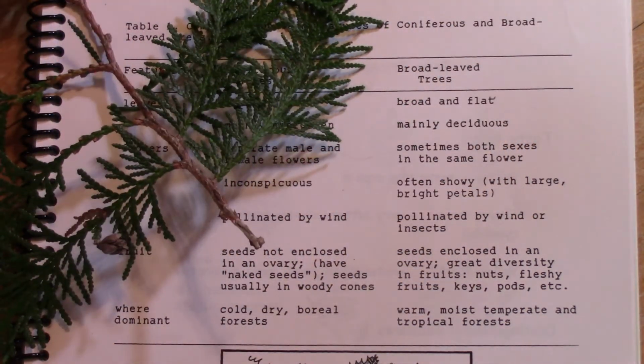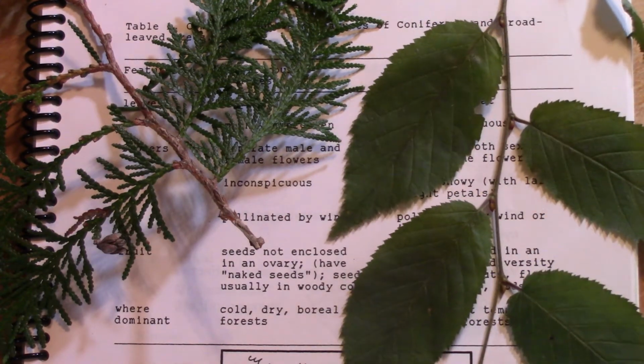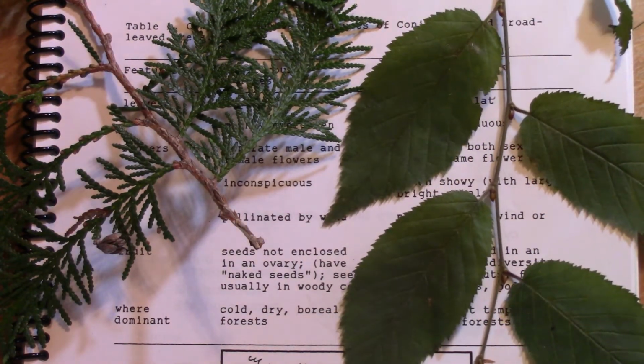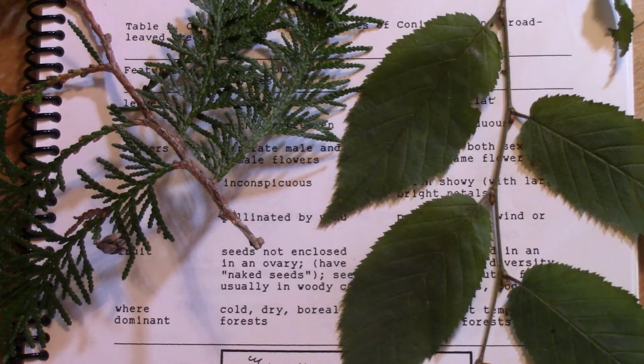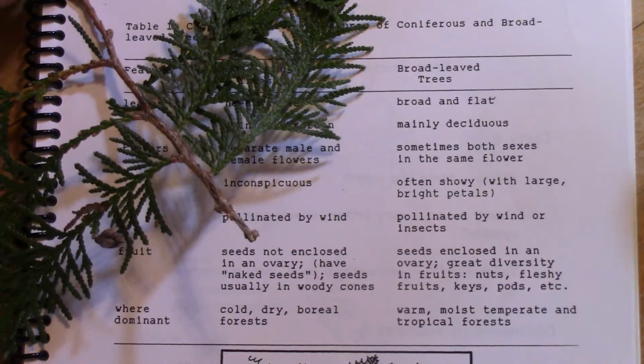The broadleaf trees are flowering plants. Every single broadleaf tree has a flower. You might not have seen all of them. Oranges and apples and cherries have very beautiful, conspicuous flowers. But maple trees and oak trees have flowers too. They're just smaller and better hidden.